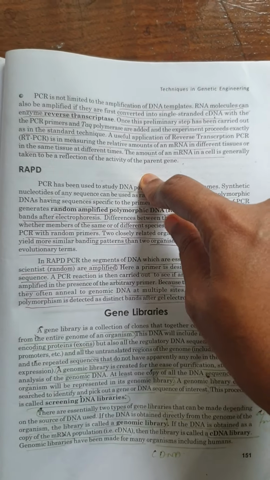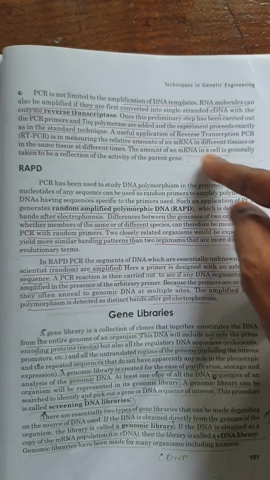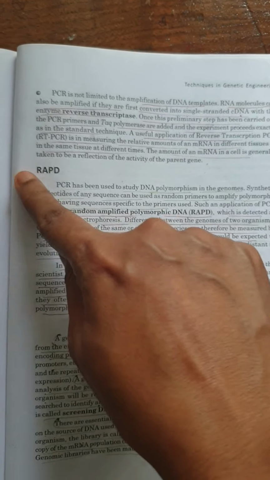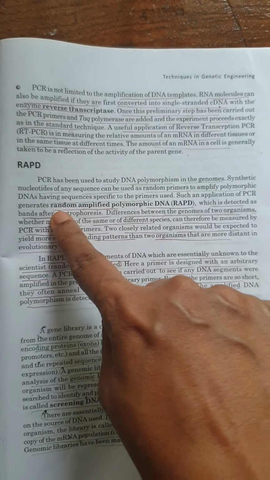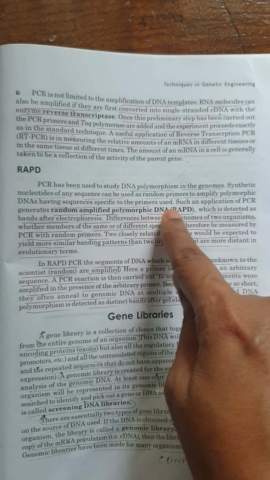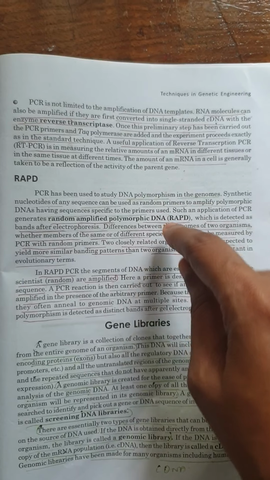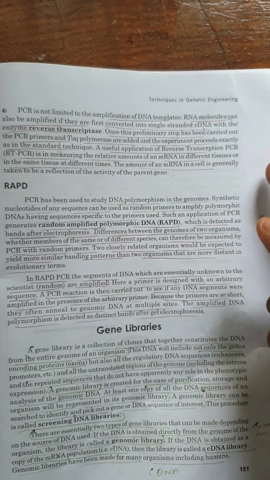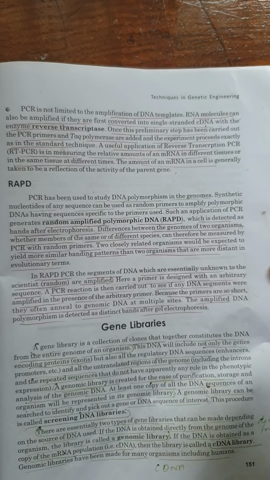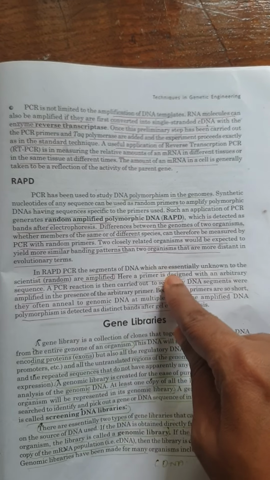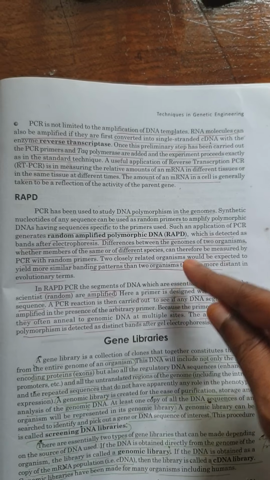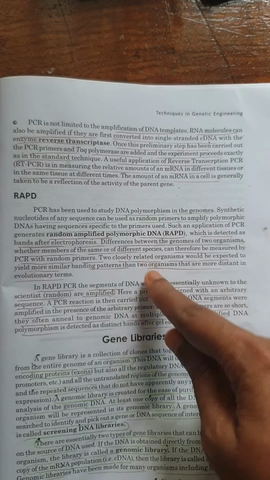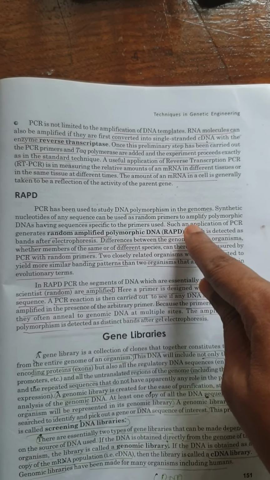So we were discussing the applications of PCR. Next is RAPD, random amplified polymorphic DNA. PCR can be used to study DNA polymorphism. For that we are using a primer that is random. We are using a random primer for random amplified polymorphic DNA.